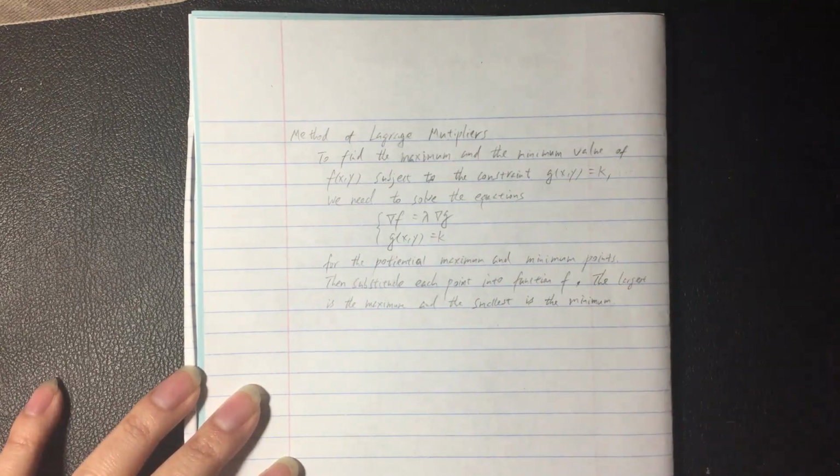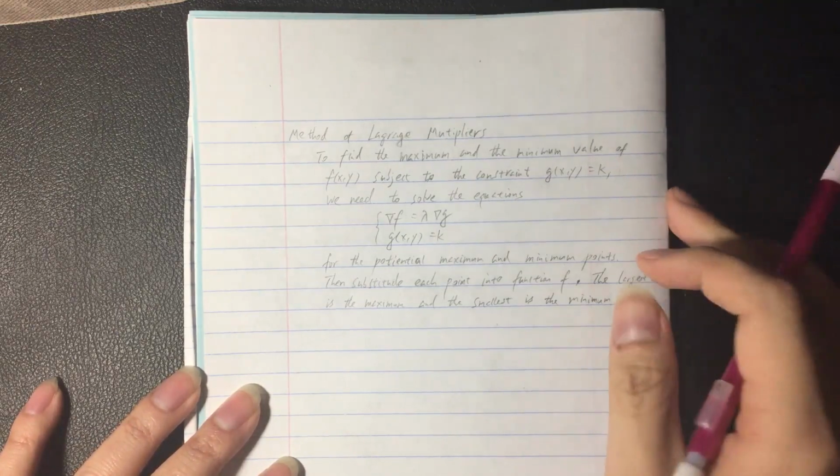The same ideas also work for functions with 3 or more variables.